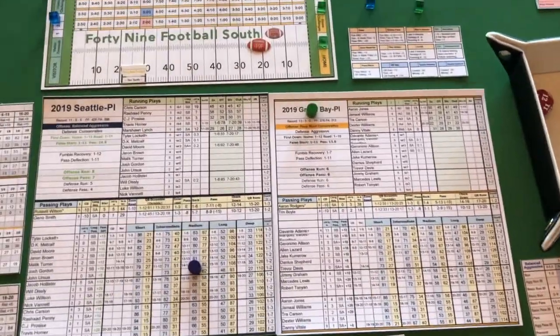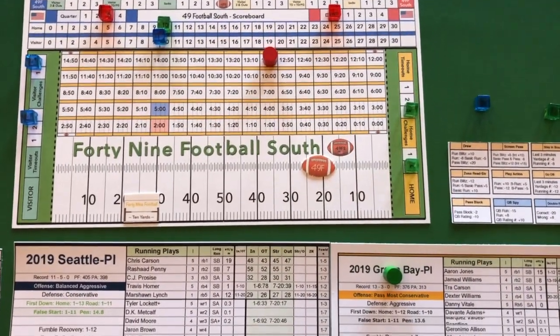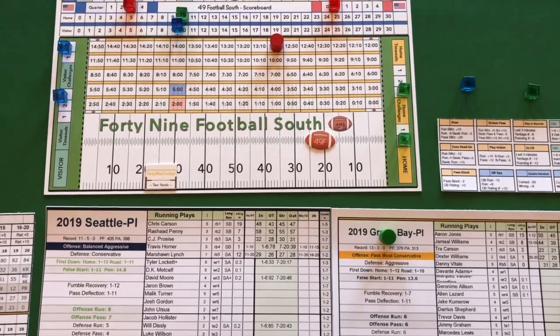Anyway, that's where Green Bay's going to set up to start off their next drive. And what's been a real fun game. It feels like it's a cold day in Green Bay.